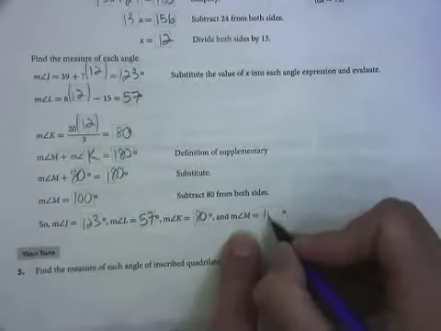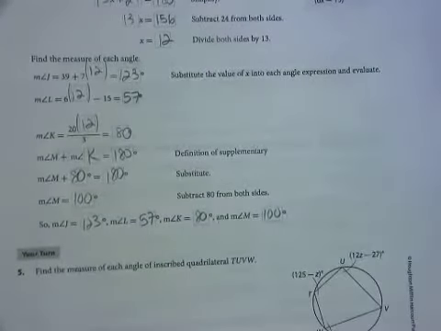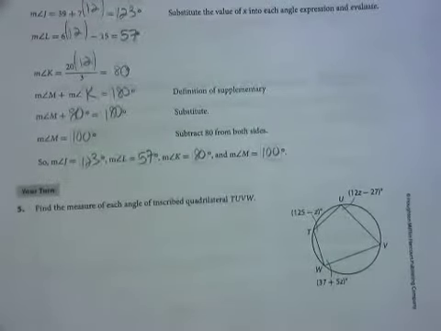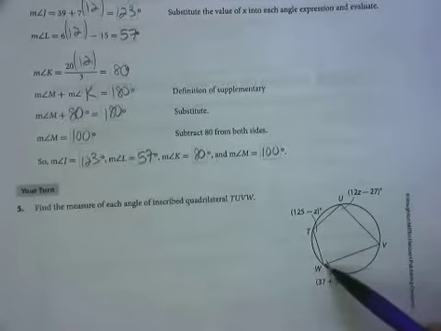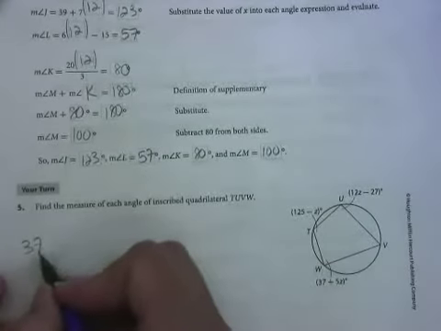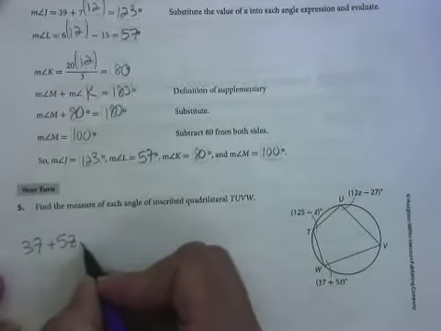In summary, angle J is 123, angle L is 57, angle K is 80, and angle M is 100.